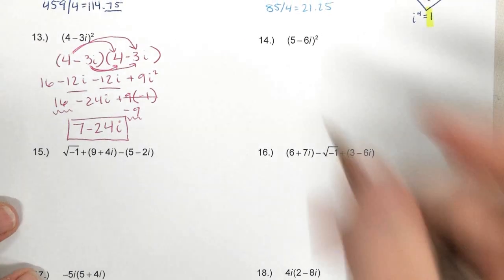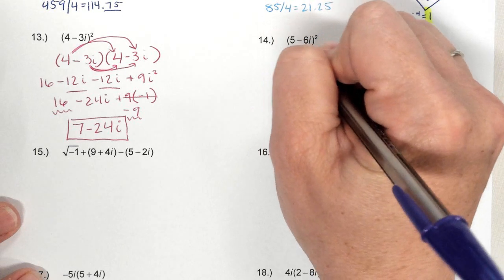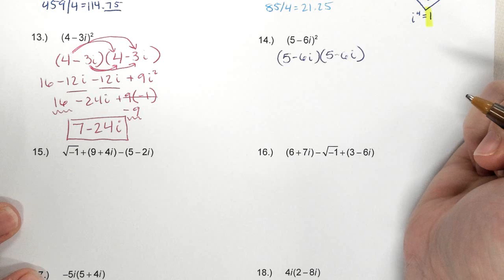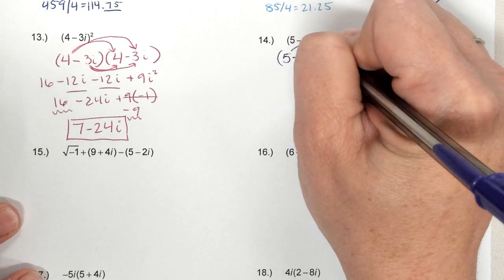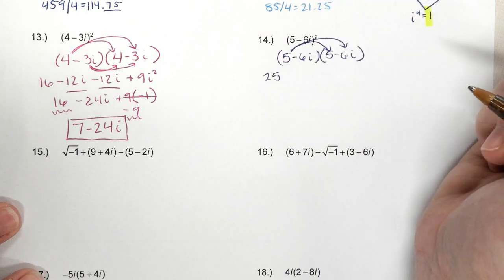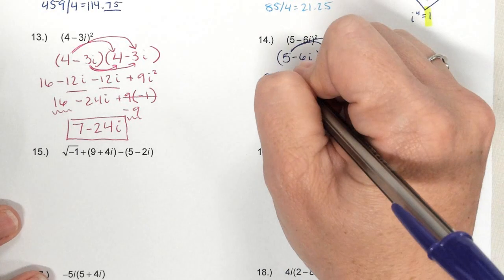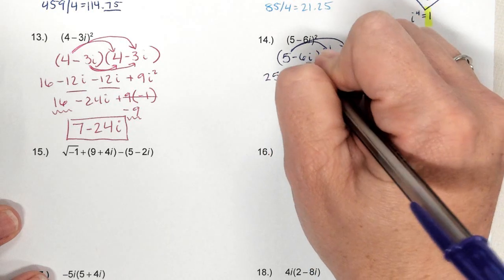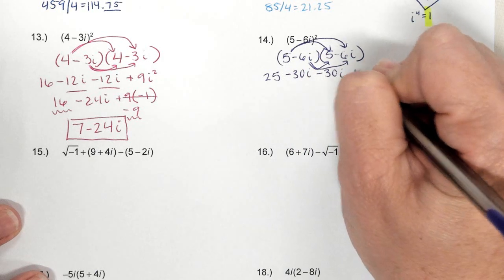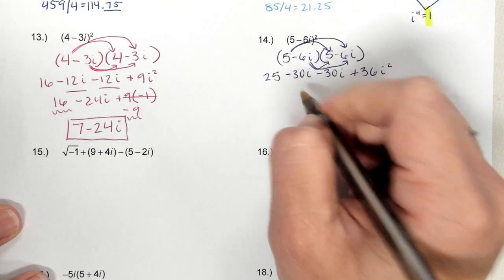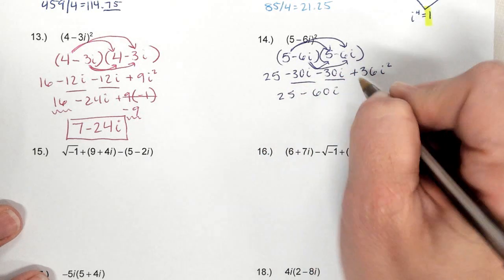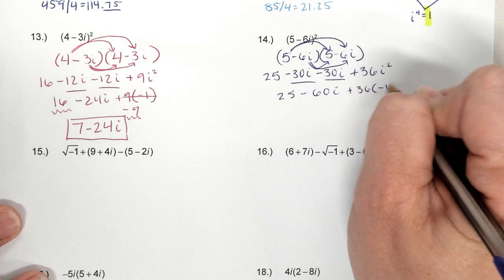So 14 is very similar. 5 minus 6i times 5 minus 6i. And we double distribute, so 5 times 5 is 25. 5 times -6i is -30i. -30i. 2 negatives makes a positive 36i squared. Like terms, we get 25 minus 60i plus 36 times -1.